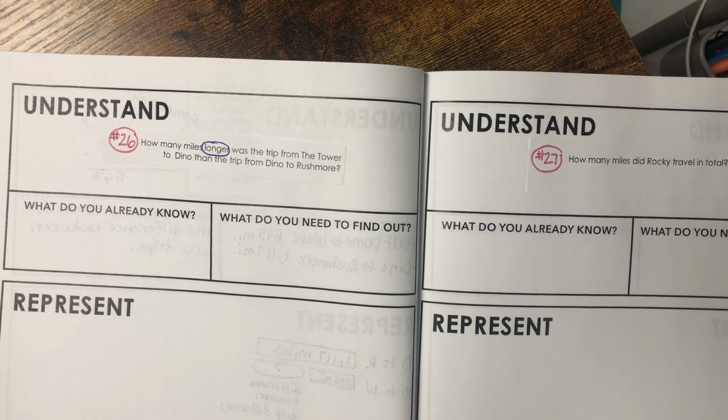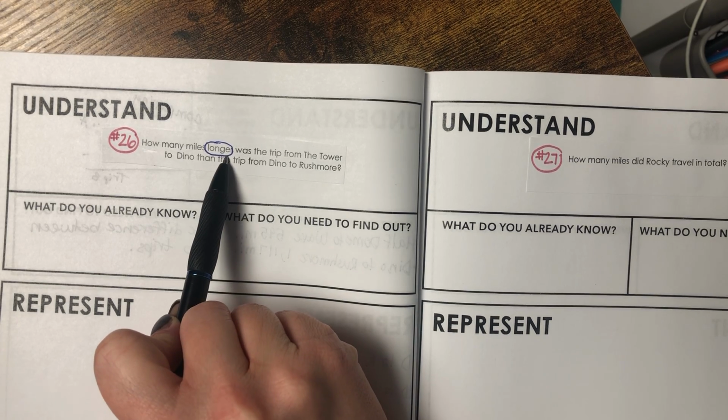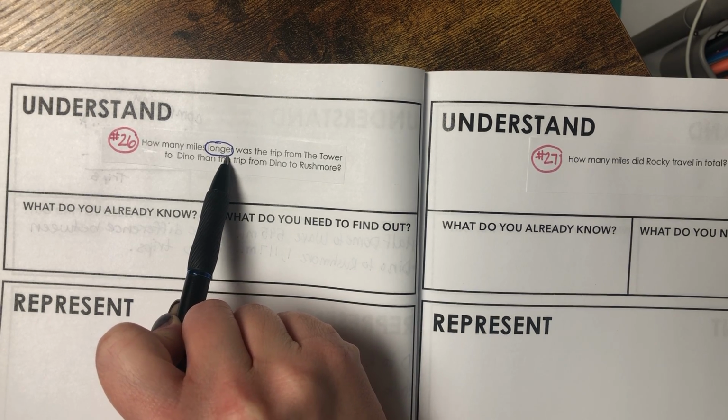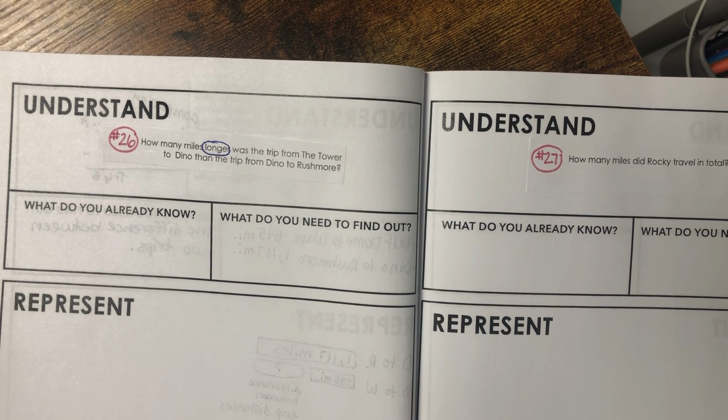Anytime we add that ER, it makes a word be used so that we can compare something. So when I see that, that to me is a signal like, oh, I think we're going to be comparing something. Let's find out if that would make sense.